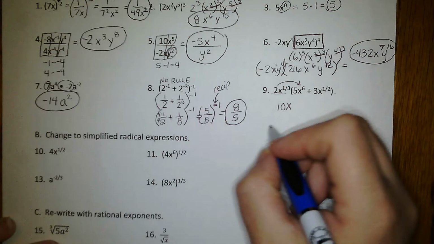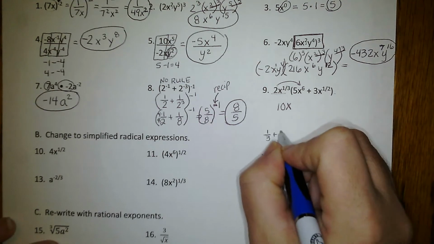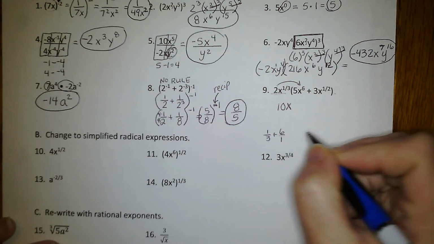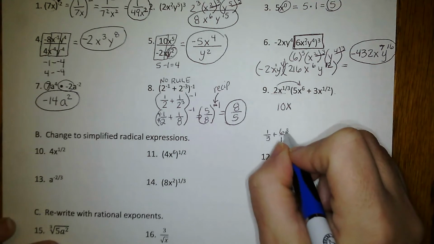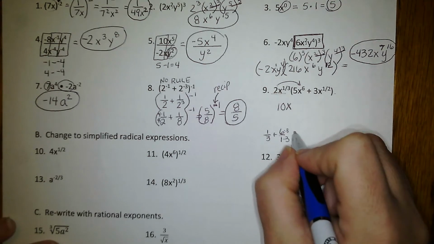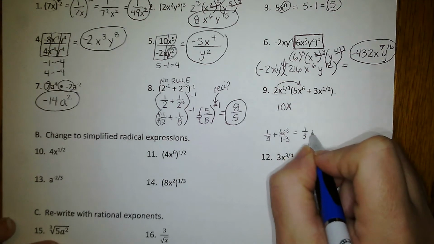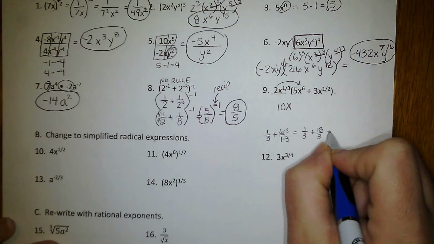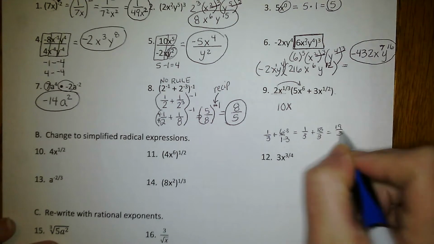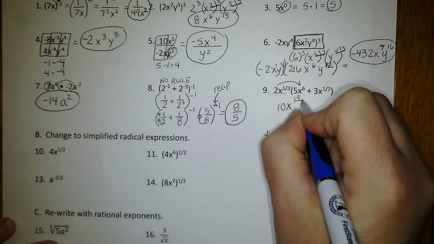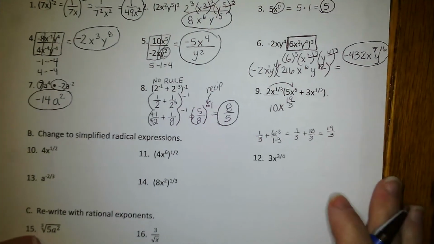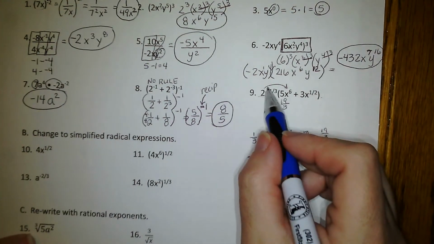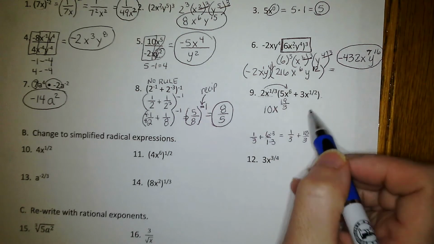Let's go down here. 1/3 plus 6. So that would be 1/3 plus 18/3, which is 19/3. Yes, you need to make sure that you add these exponents.